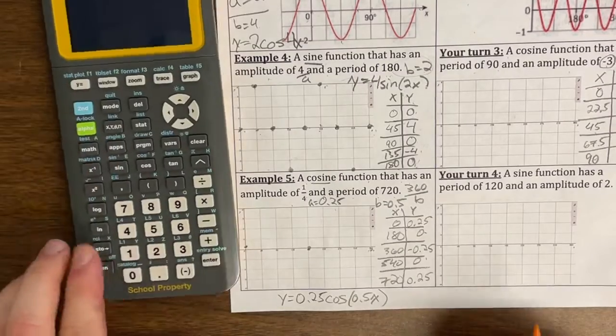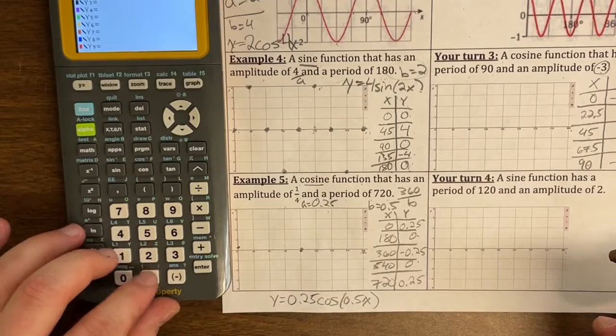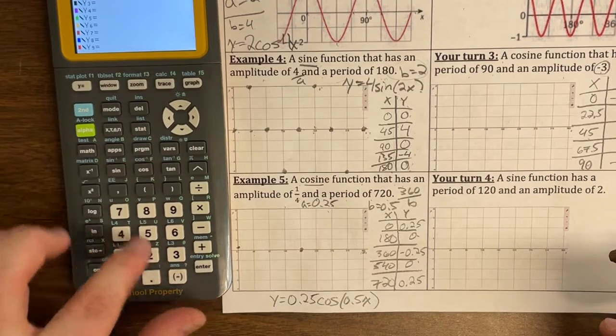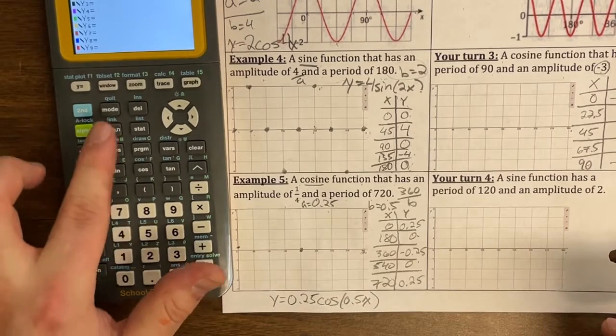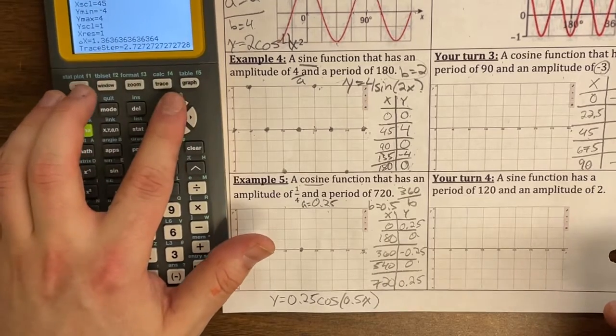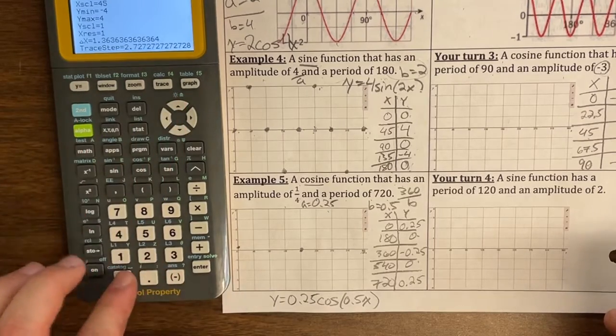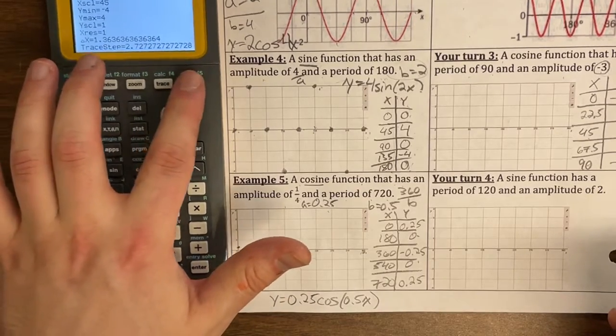Let me actually graph this one using the calculator. I also have to change that window so it looks a little bit better. So 0.5x, and I'm going to go out to, let's say, 720. That way you get a full rotation. Hit graph.